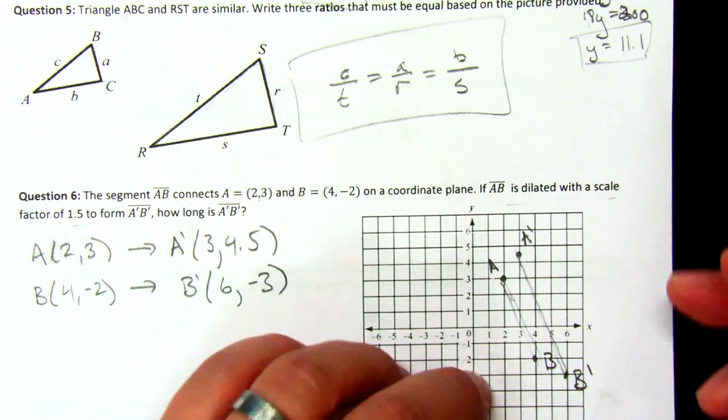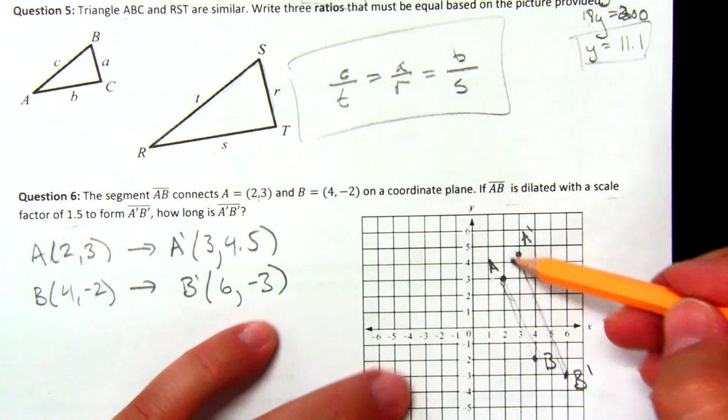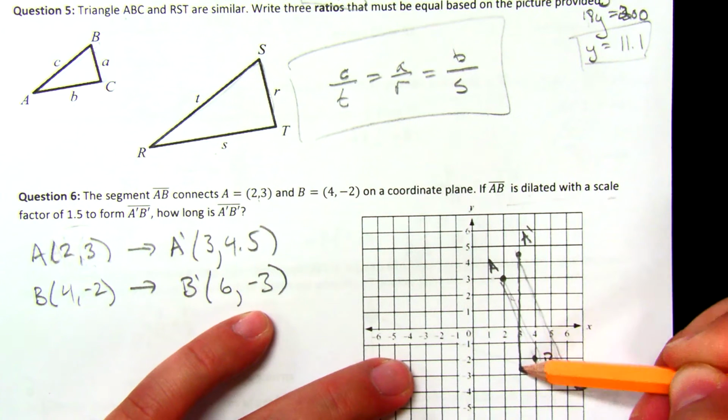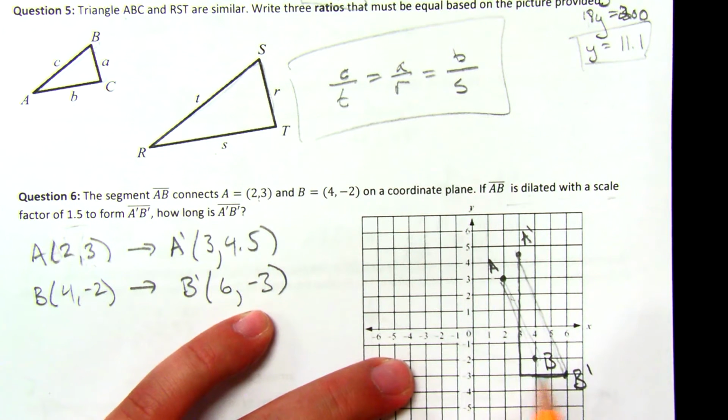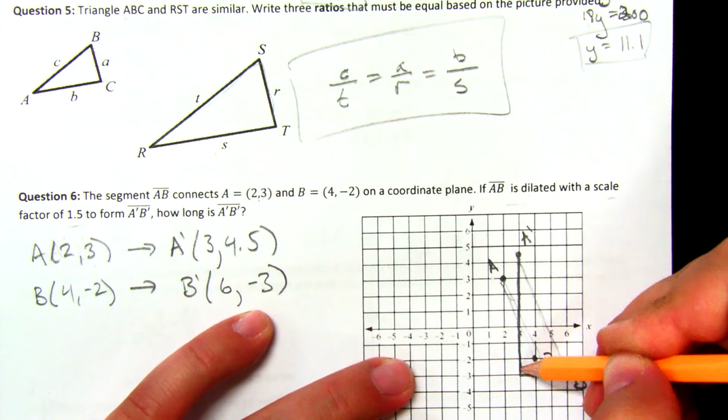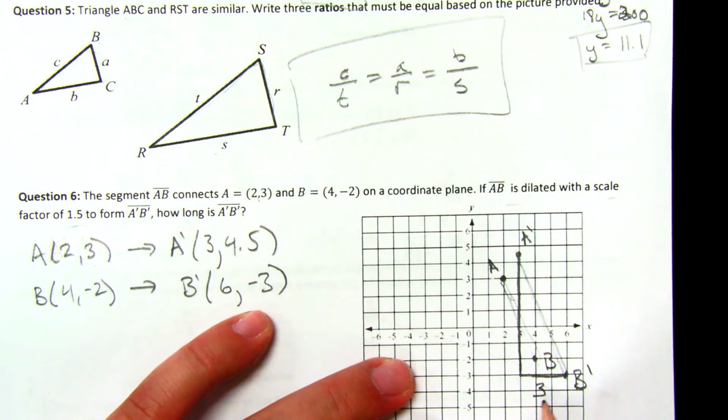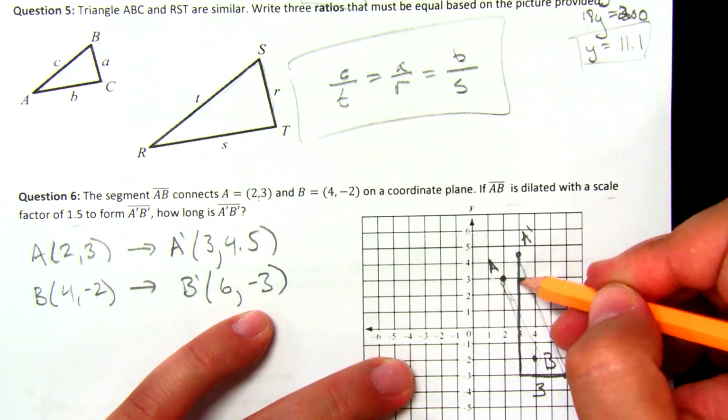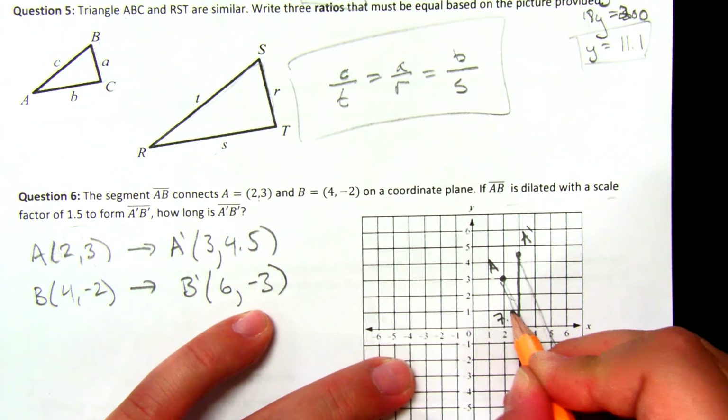Remember, whenever we're asking for a length, we've got to draw our right triangle and use the Pythagorean theorem. Well, the length of this side is 3. The length of this side, if you count it out, comes out to 7.5.